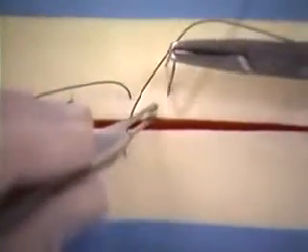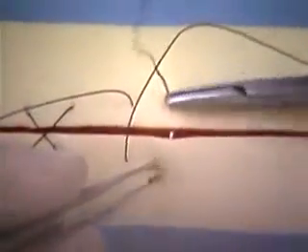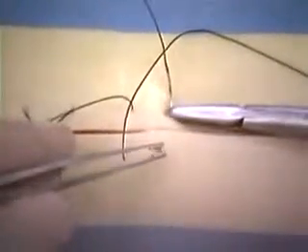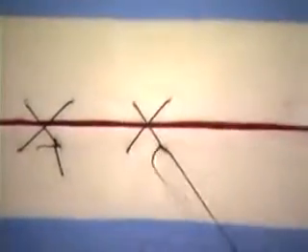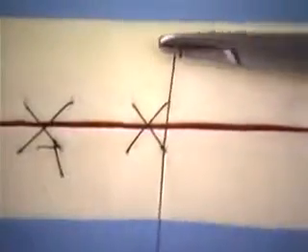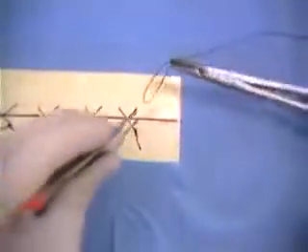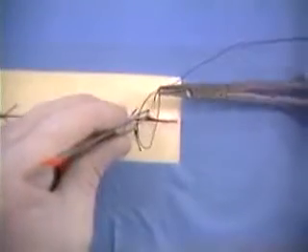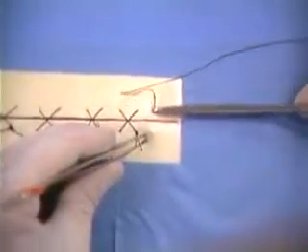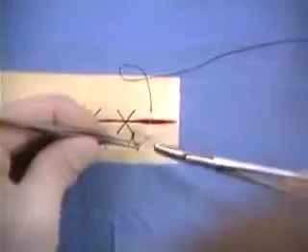The needle is introduced on one side 5 millimeters from the incision and is passed to the corresponding point on the opposite side. The needle is then advanced approximately 5 to 7 millimeters and is passed across the incision line without entering the tissues. A second passage is made through the tissue parallel to the first passage.